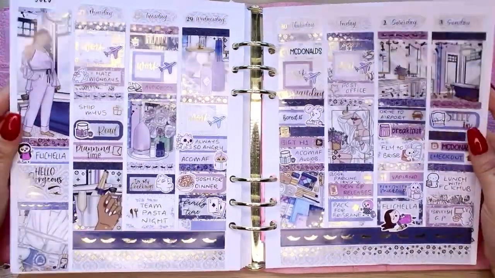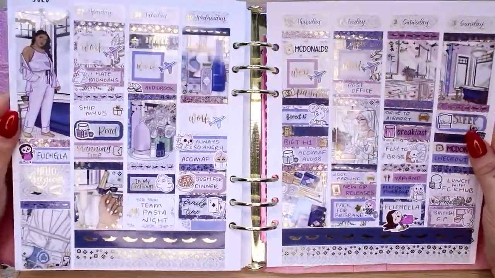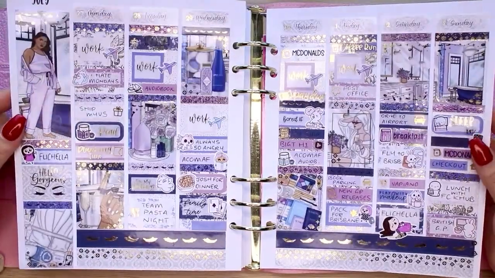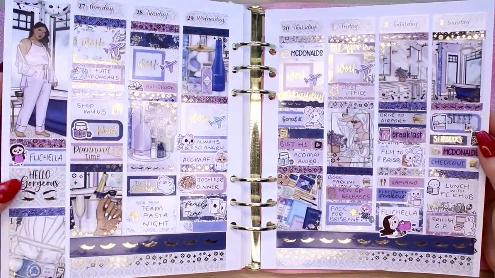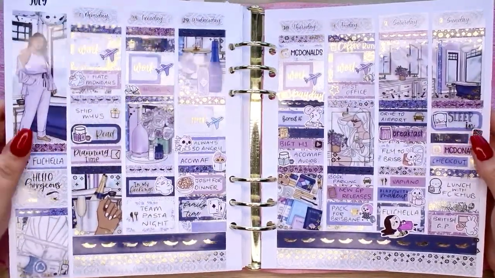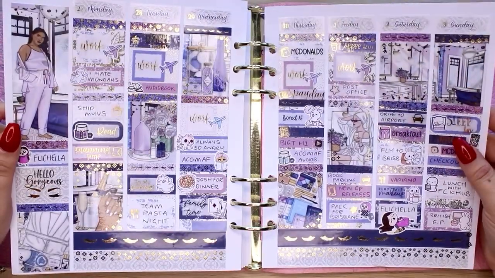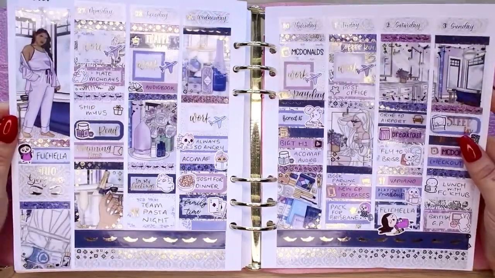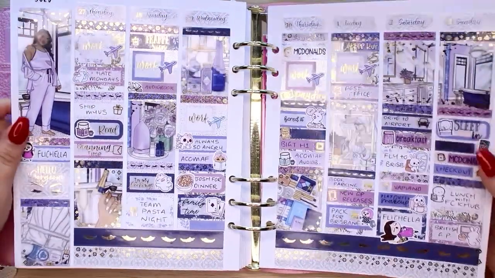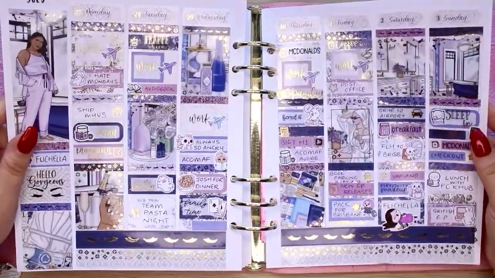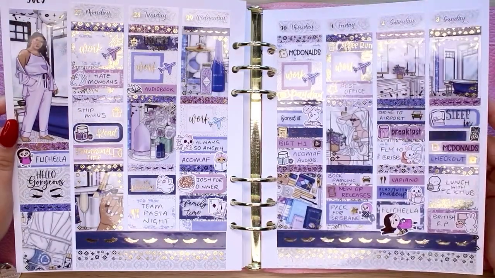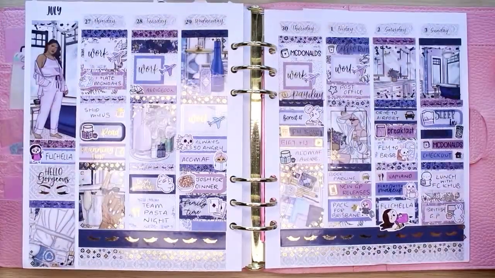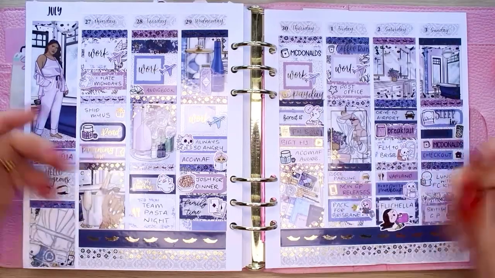However, I love this spread. I love the luxe, I love the gold, I love the underlays, I love how I did this little box on its own, and yeah, I really love it. It's beautiful. It's kind of everything that I want in a kit, in a spread when I pull things together.